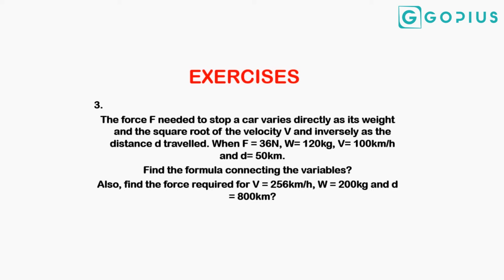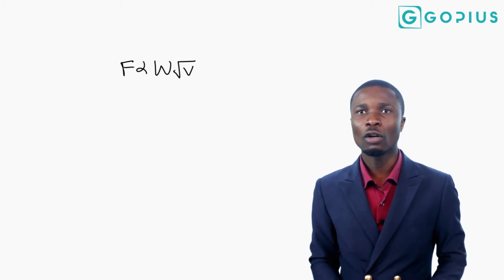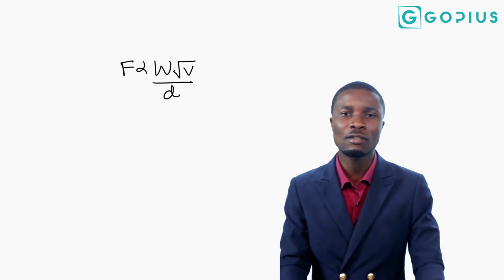The force F needed to stop a car varies directly as its weight and the square root of the velocity, and inversely as the distance traveled. So we have F, which is used to represent force in this context. So F varies directly as the weight of the car and also the square root of the velocity, and of course inversely as the distance traveled.